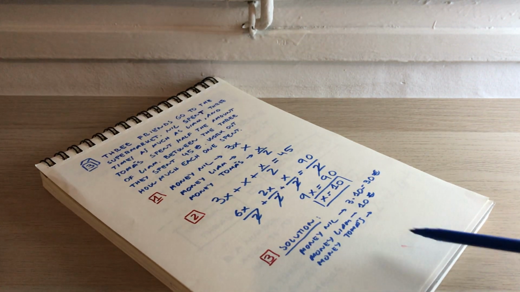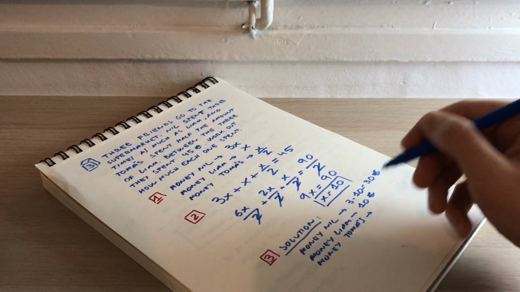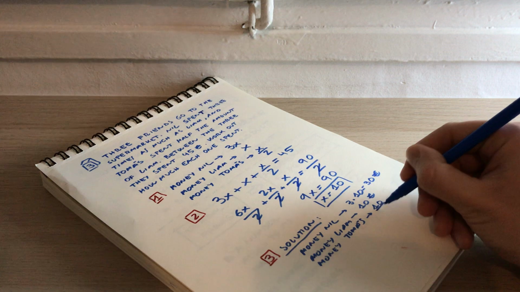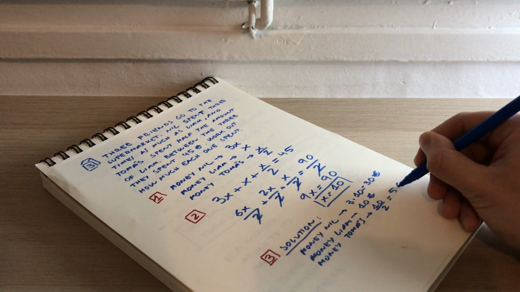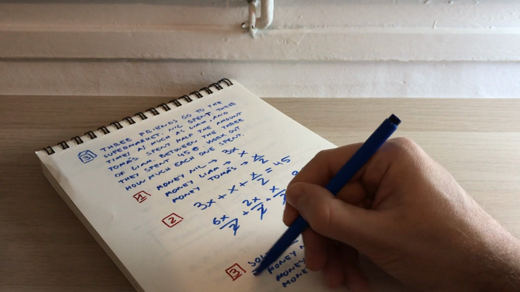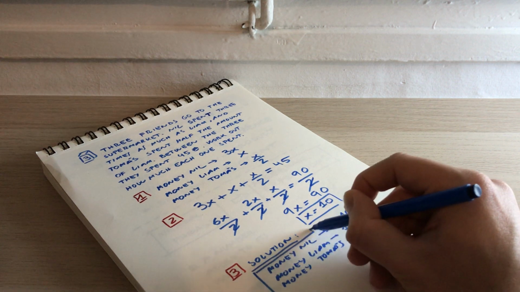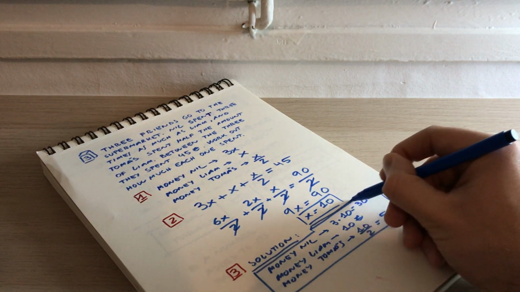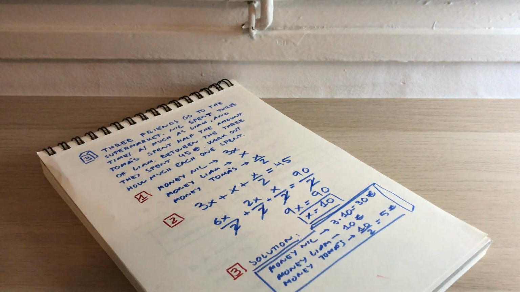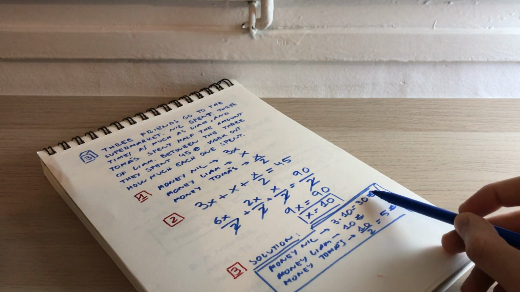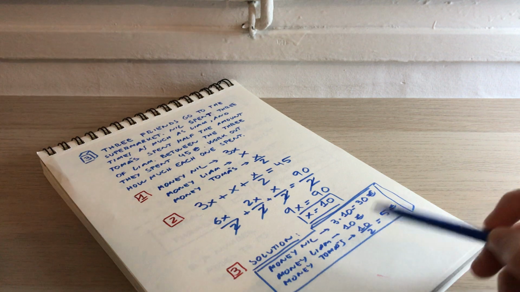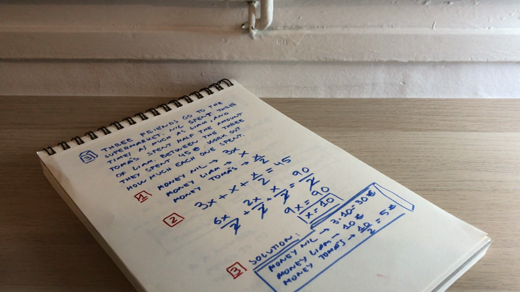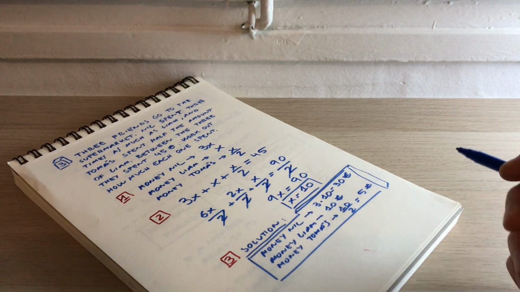And Thomas spent x divided by 2, so 10 divided by 2, which is 5 euros. This is the solution that we were looking for: 30 euros for Neil, 10 for Liam, and 5 for Thomas. So this is the problem, and we have finished here.